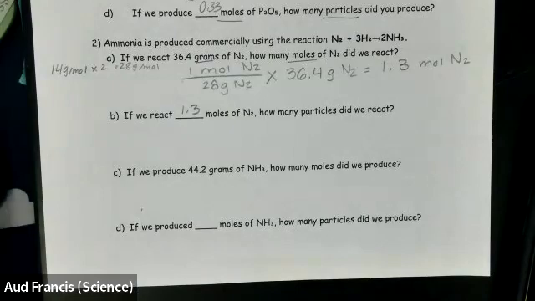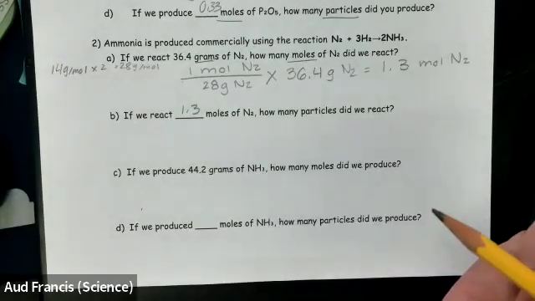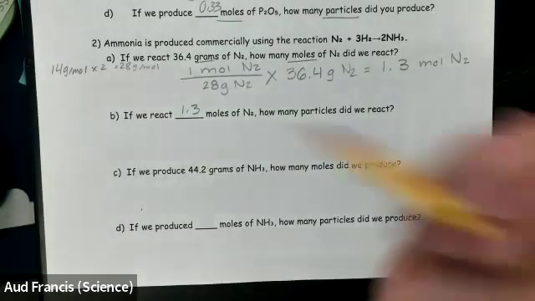Keep in mind, this is not asking about atoms. This is asking about particles. Atoms are particles, so are molecules. So for this one, you would not have to double it. We've already actually done the doubling of the nitrogen up here. If you double it again, you're going to quadruple your nitrogen. That's too much nitrogen. Leave it at 1.3.